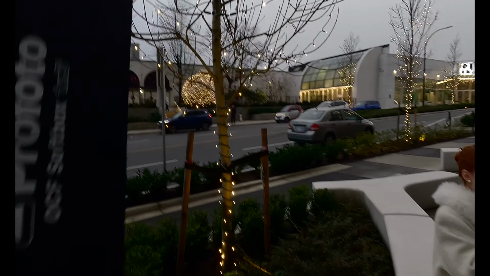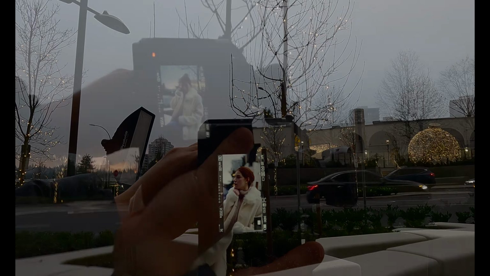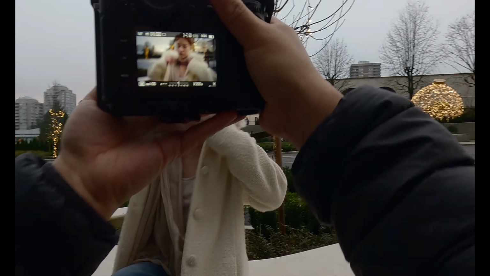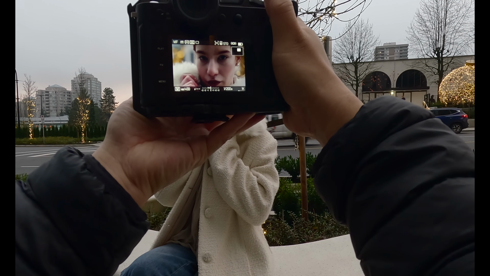Change my light to this way. One more shot. Perfect. Two hands up. See, like this close up one. Hang up. Right there.